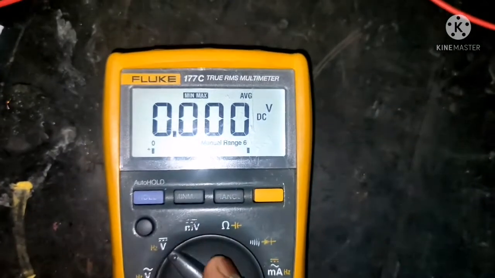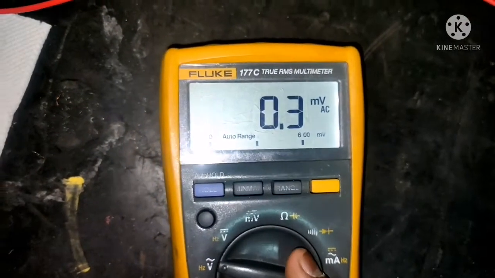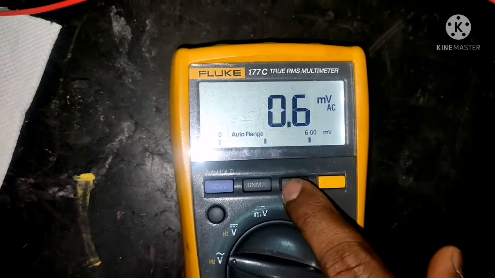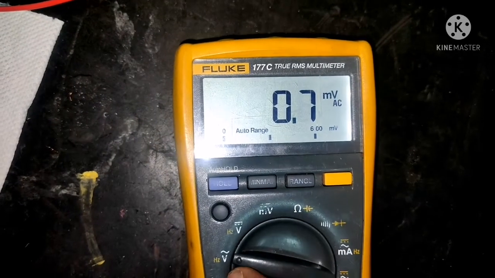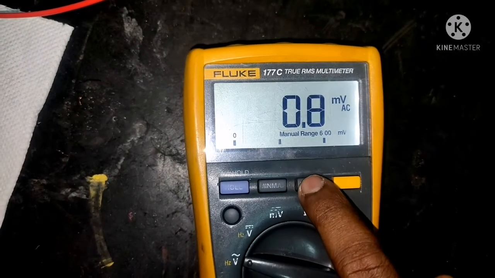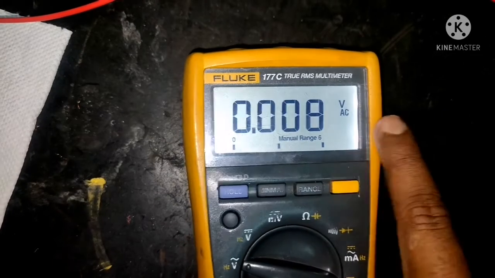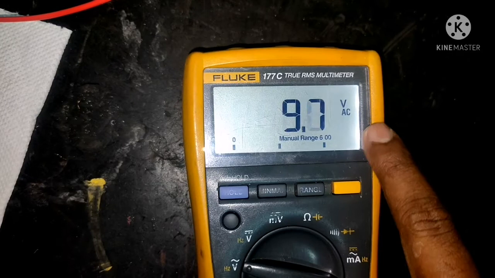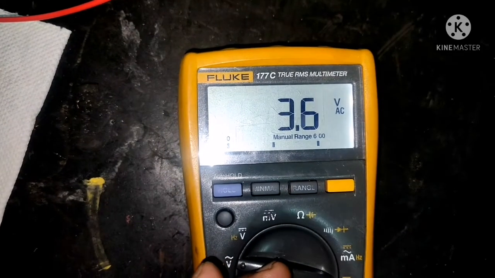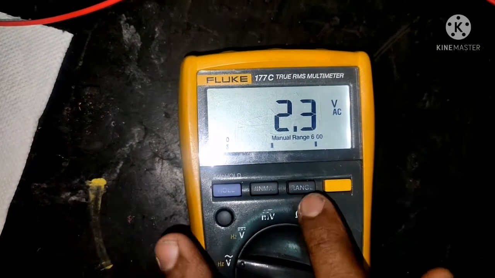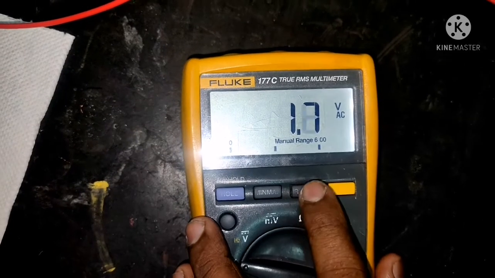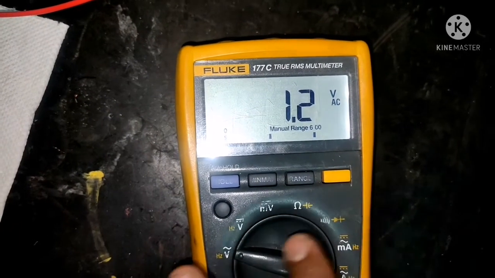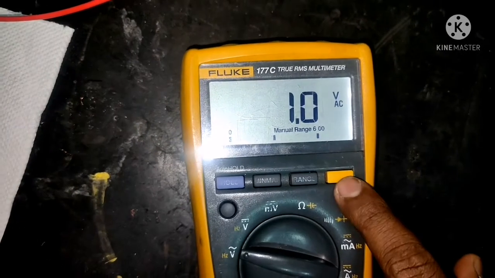Then next will be the range button, which is for finding the range. Suppose if you want to go for a smaller value, you can go for 6 volt, 60 volt, and even 600 volt. So this range button is to select how much range you need to check, and usually this button will always be in auto mode, so mostly we don't use that.